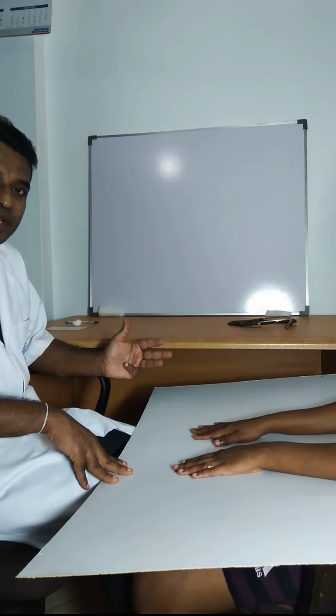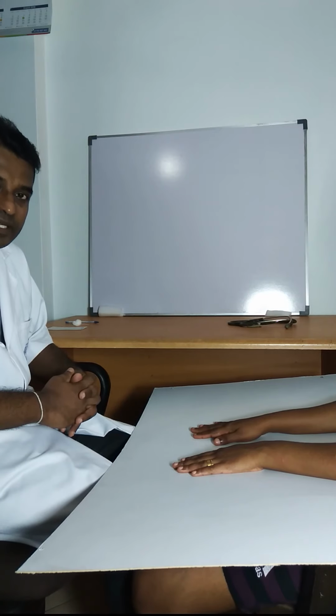Then you need to have adequate exposure. Even for the hand examination, ideally the upper limbs need to be fully exposed, and then you need to have adequate light to carry out the examination. After confirming that you have these 5 prerequisites, we can move on to examination of the hand.